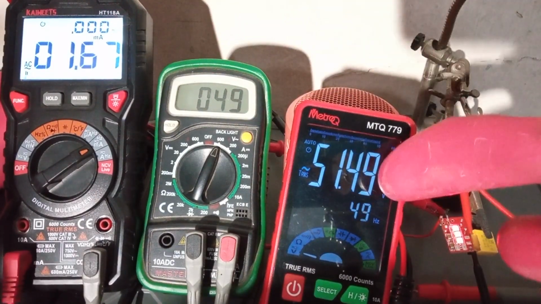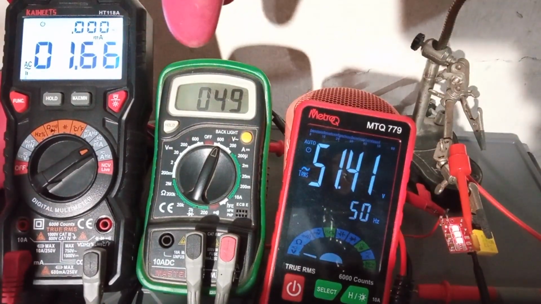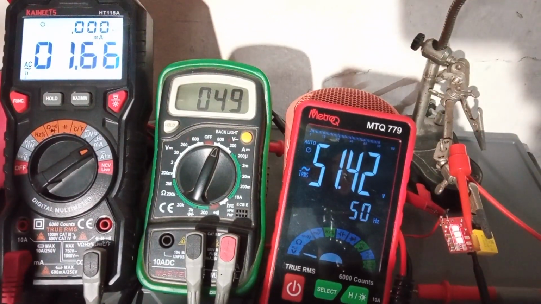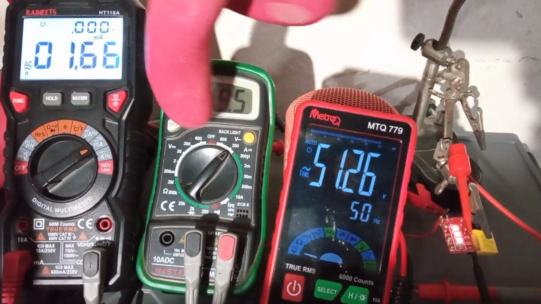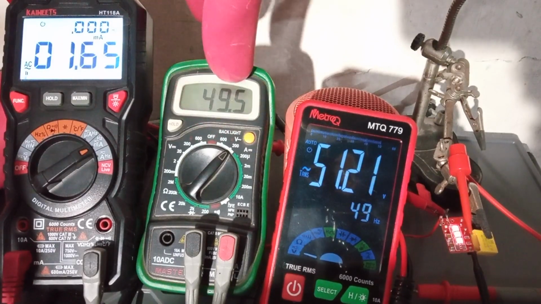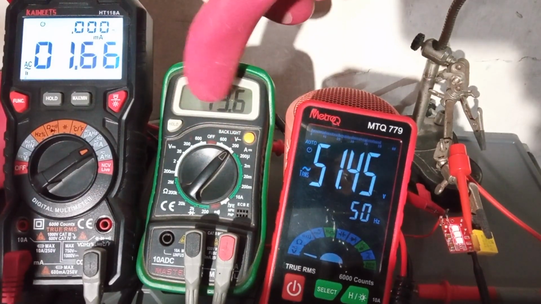We are having 51.5 volts or something like that. And this multimeter is showing that we are dropping most of that voltage, which is 49 volts or 50 volts, something like that. So if I change the measuring mode to 200 volts AC, you can see precisely that it is 49.5. Note that this is not a true RMS meter.